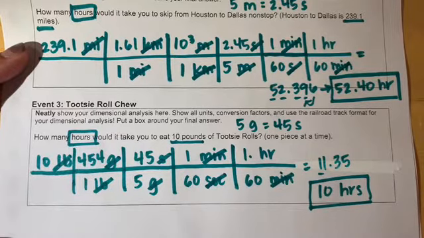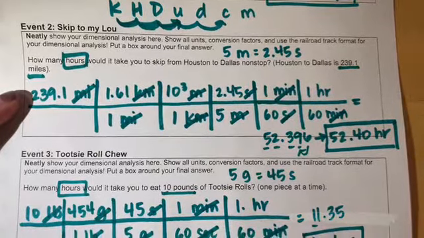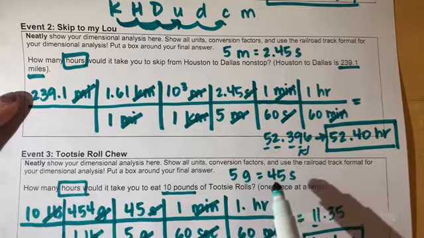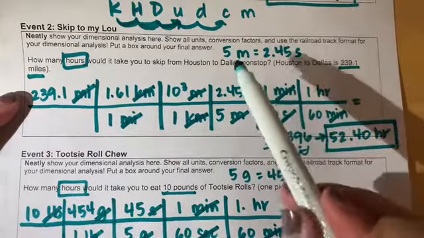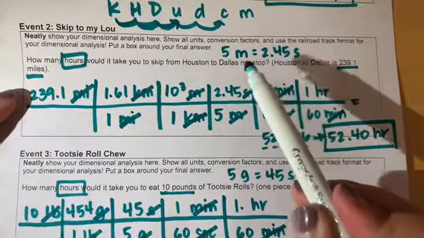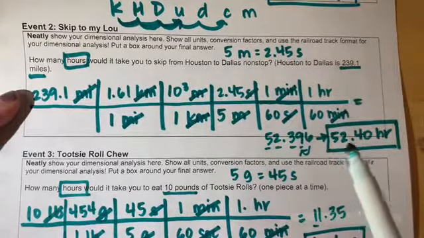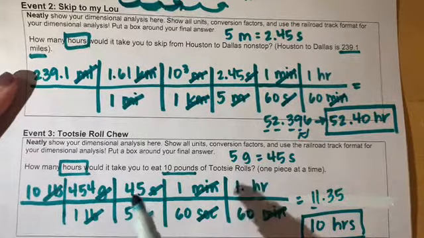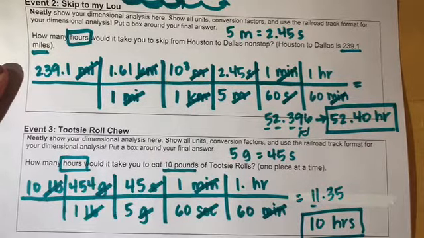Okay, so remember, please keep in mind that your conversion factors are going to be different than mine because your data is different than mine. It could have taken you longer, or you ate your Starburst super fast, okay? It could have taken you only 1 second to skip 5 meters. So your answers are not going to be the same as mine, okay? Your values here and your values here are going to be for sure different. But as far as your setup, it should be the same, okay?